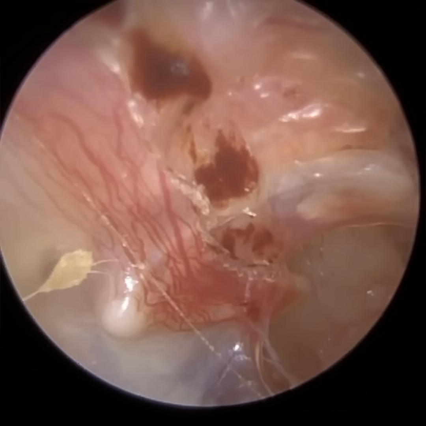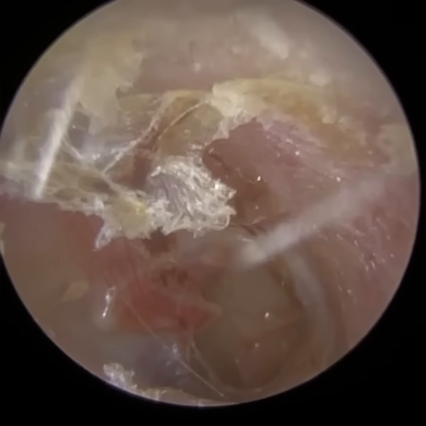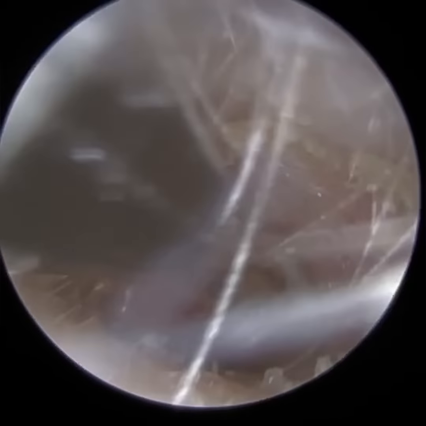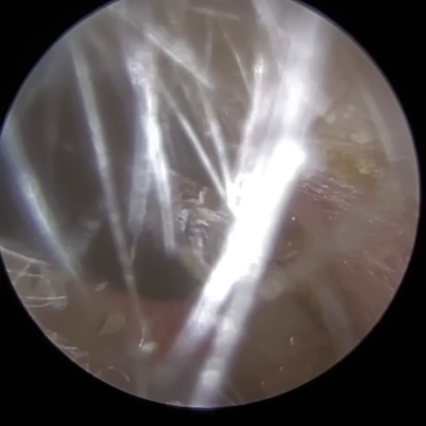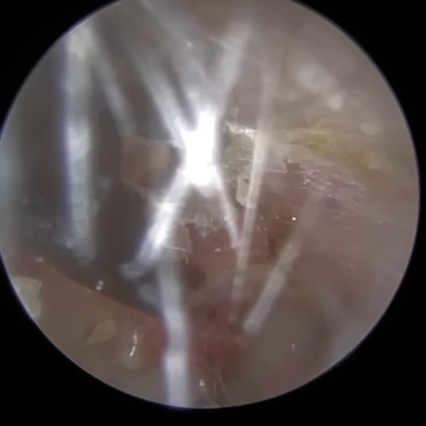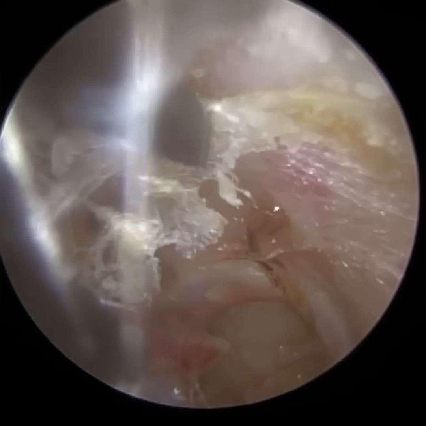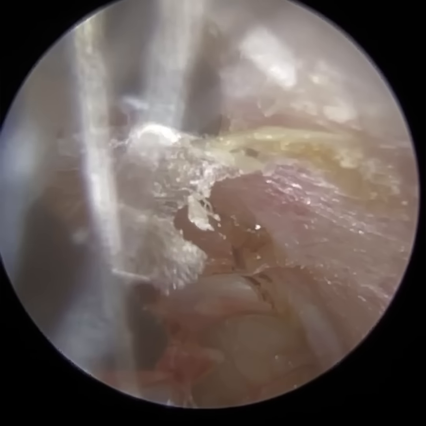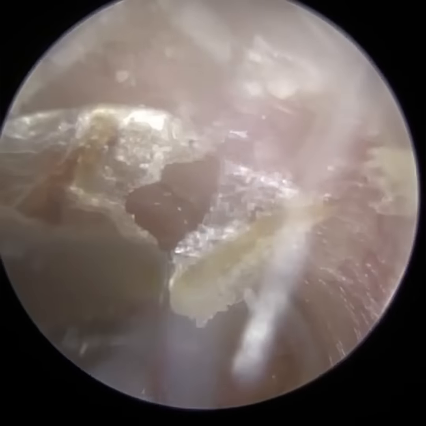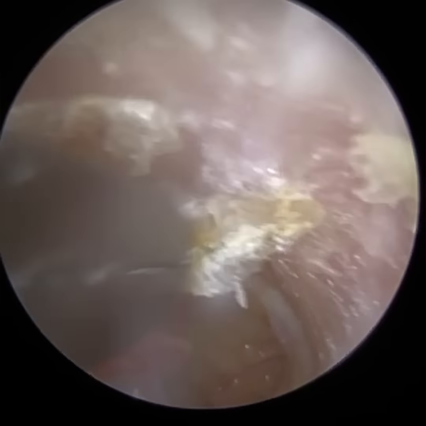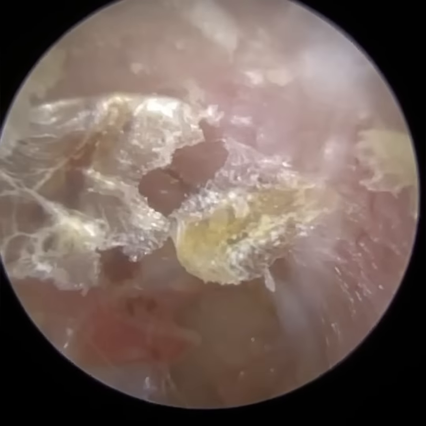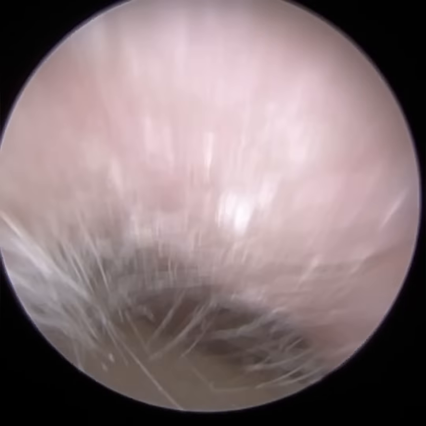You may see on the right hand side, so I said posterior perforation, but we call that a subtotal perforation. A subtotal perforation is when the hole encompasses 3 quadrants of the eardrum, which it has. So if you divide the eardrum in quarters, if the perforation invades 3 quarters, which it probably has there, but it's not towards the rim.